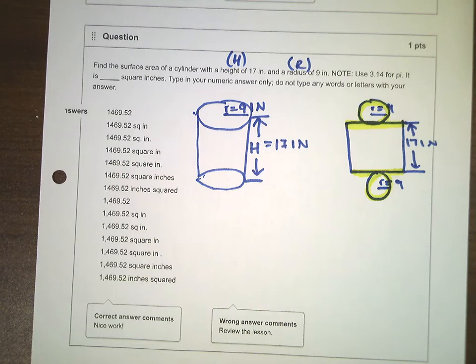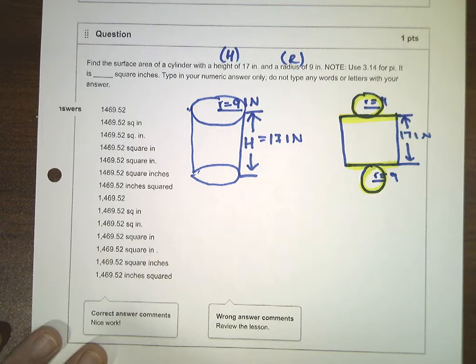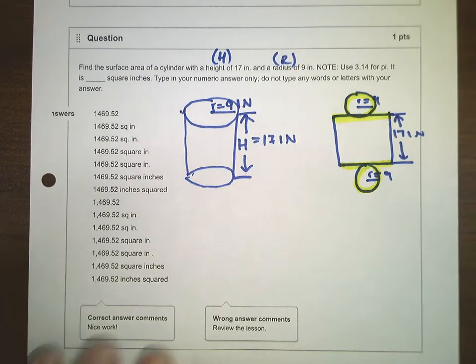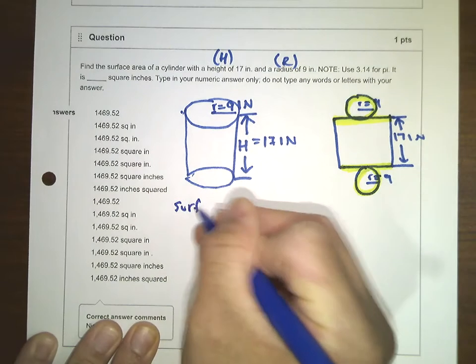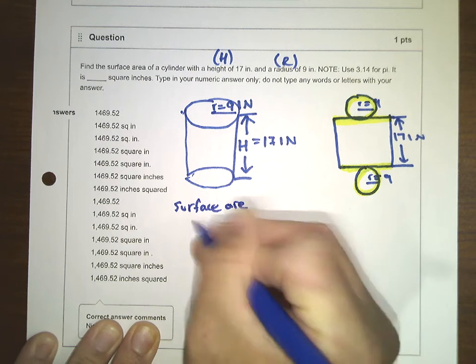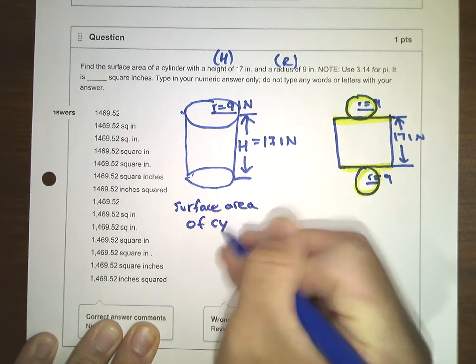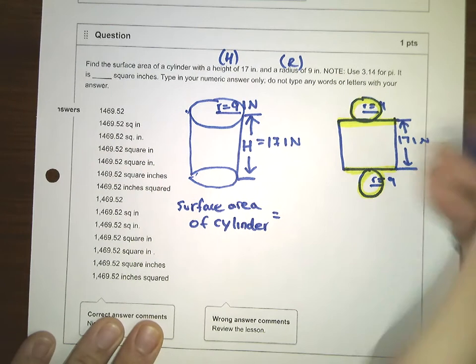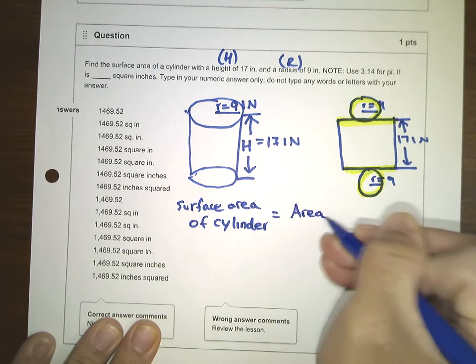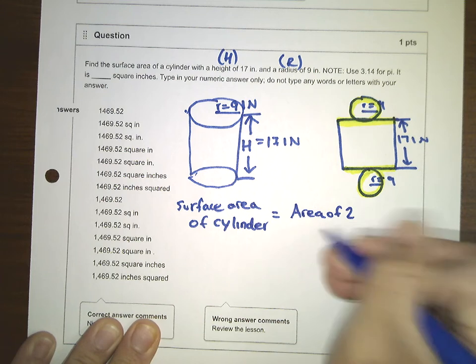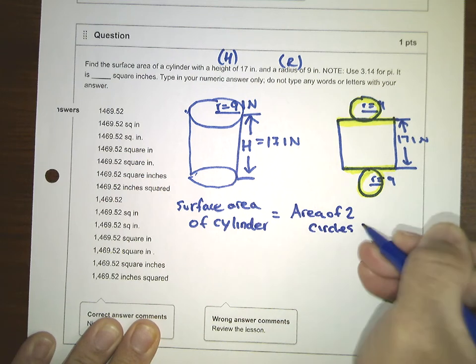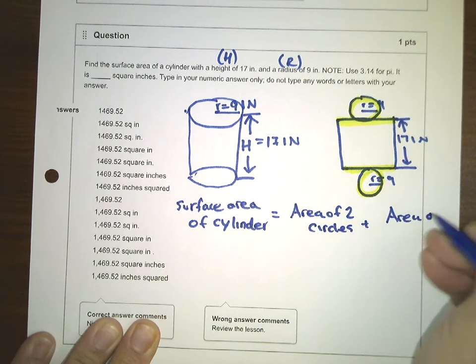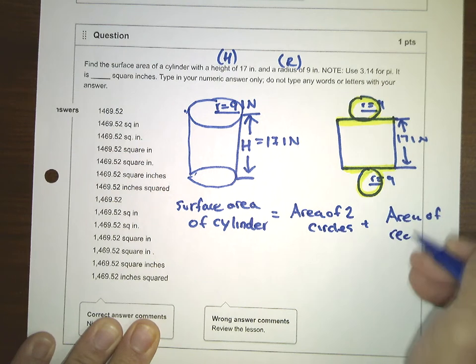So if I want to find the surface area of the cylinder, that means you have two circles, so the area of the two circles plus the area of the rectangle.